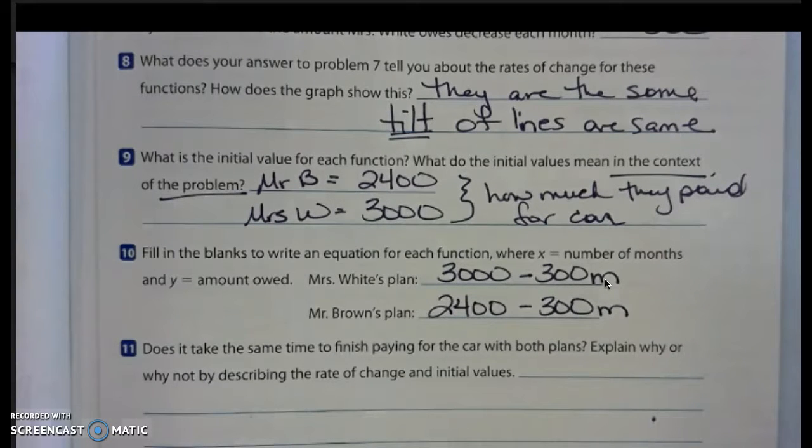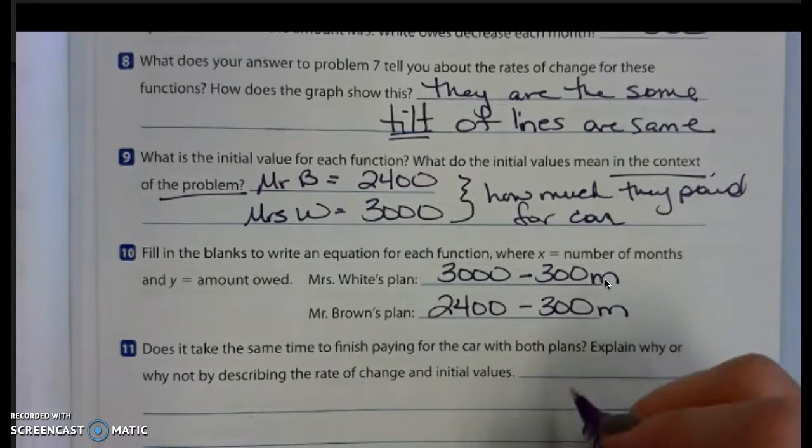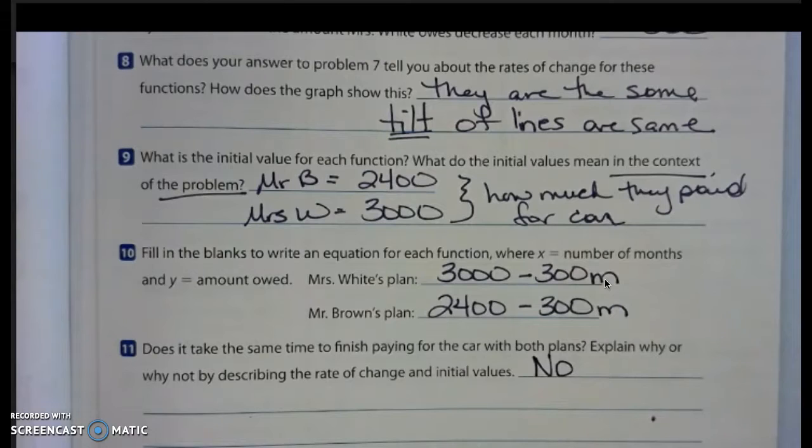Number 11 says, does it take the same time to finish paying for the car with both plans? We've already said no. Explain why or why not by describing the rate of change and initial values.